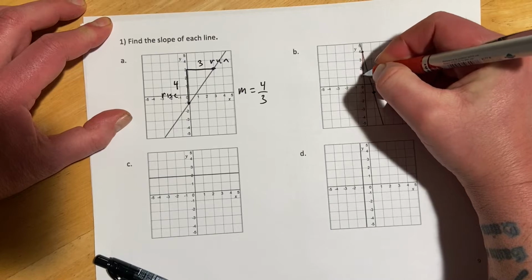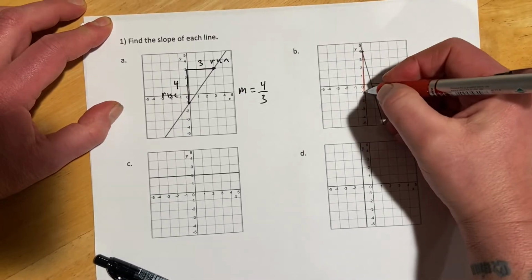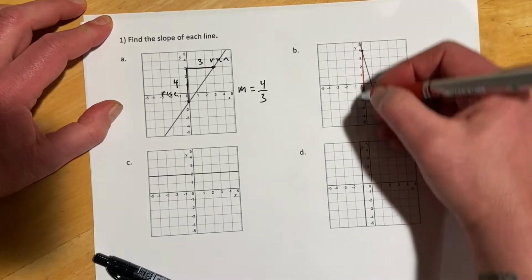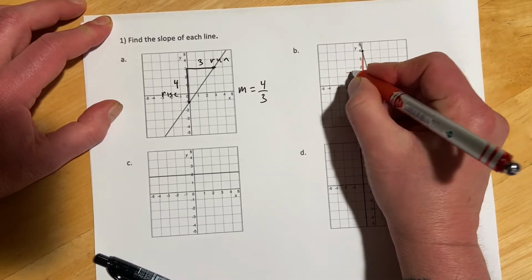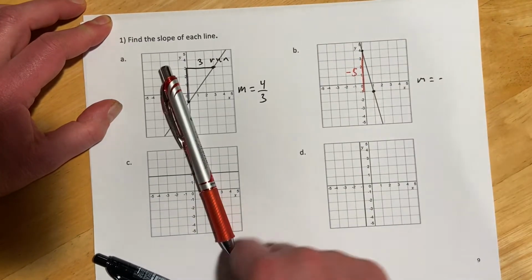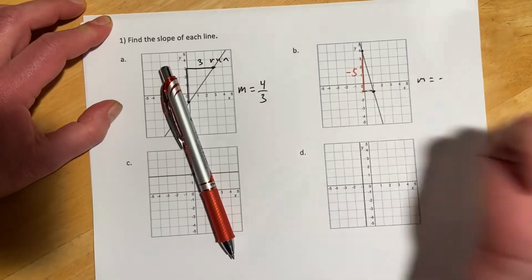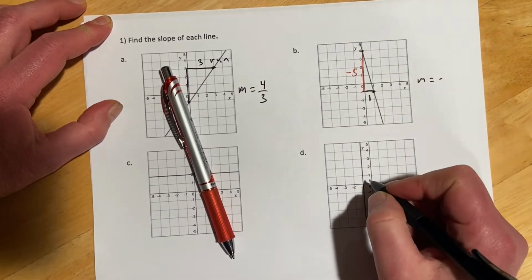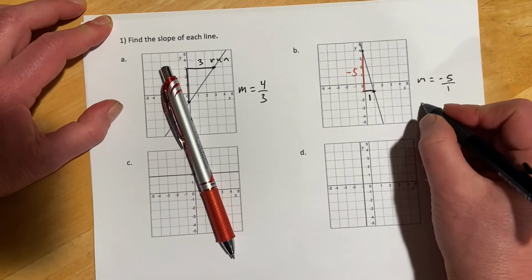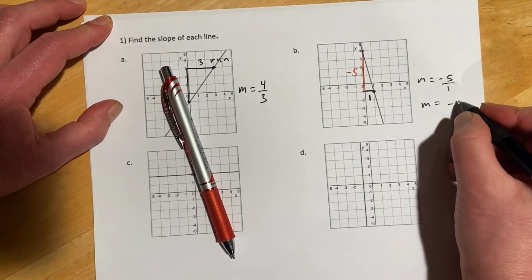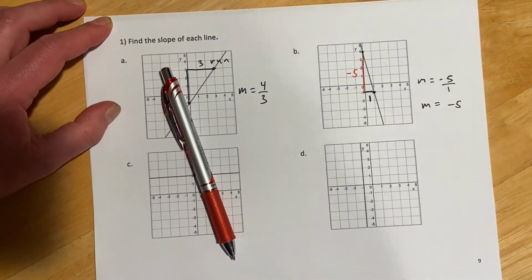So this time, instead of going up, we're going down. So when we travel this direction, we're going from 4 to -1. So -1 minus 4 would be -5. So we're traveling in the negative direction. So this time that's -5. And then we go to the right, that's the positive direction. So that's 1. So in this case, it'd be -5 over 1. We wouldn't want to write it that way. We would just want to say m equals -5.